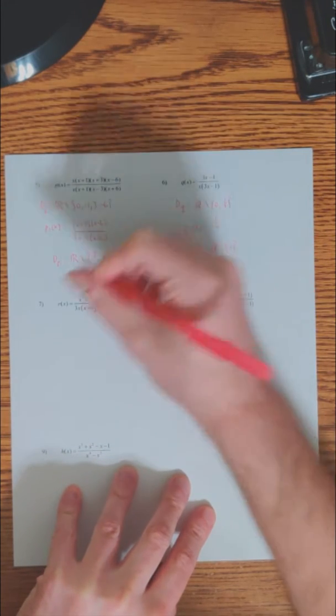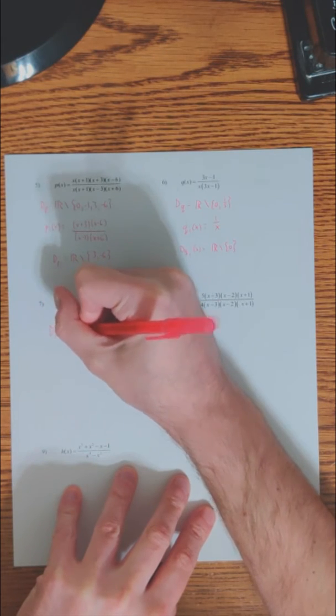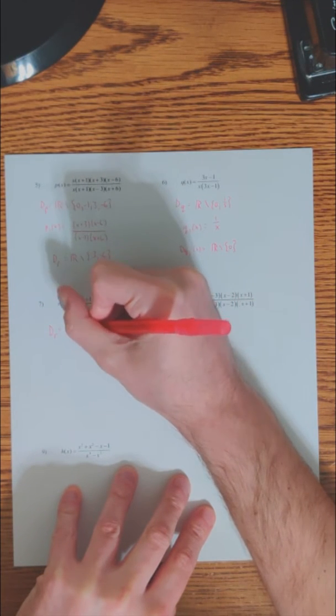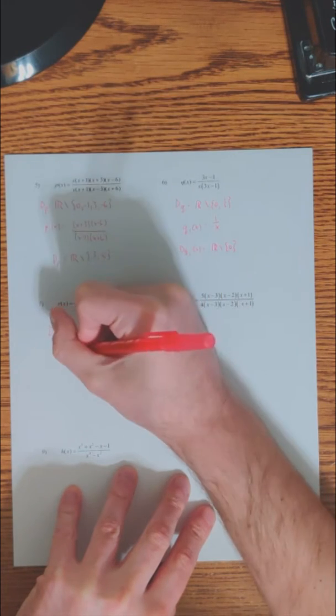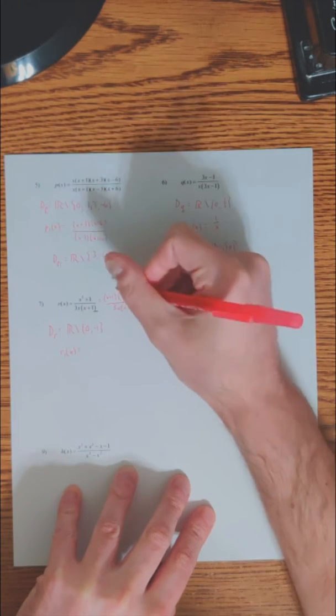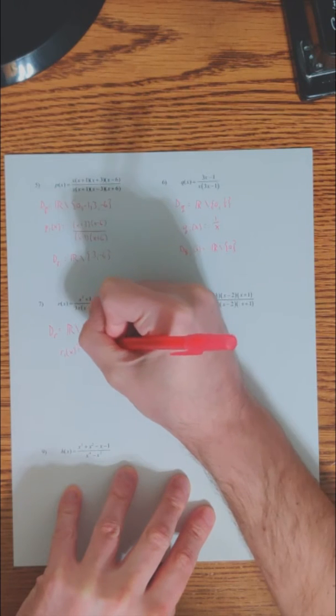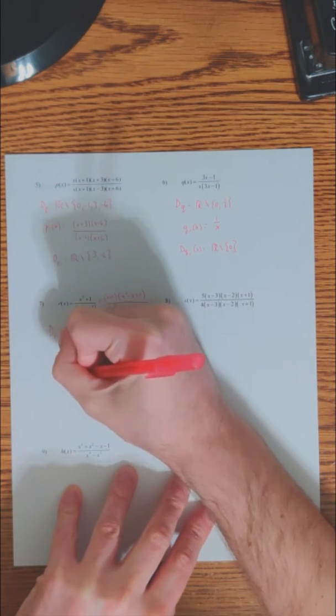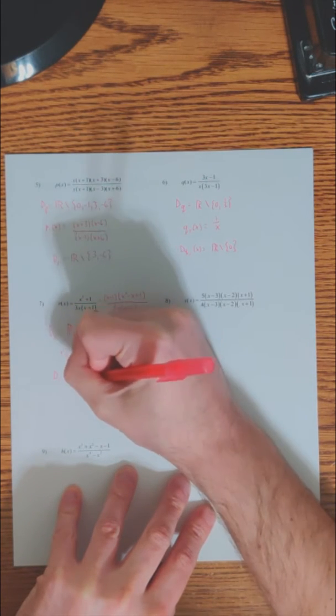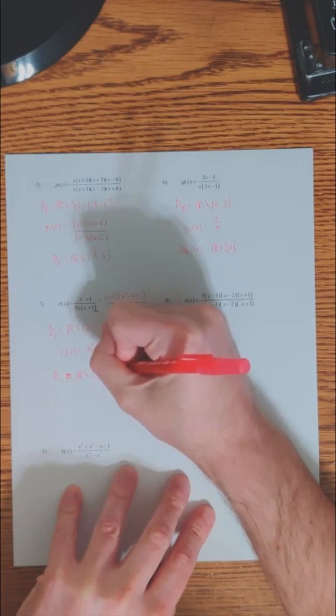And we note that the x plus 1s are going to cancel in a minute. The domain of the original is all real numbers except for 0 and negative 1. The new function, we have the x plus 1's canceling, x squared minus x plus 1 over 3x. So the domain of the new function, forgive me, is all real numbers except for just 0.